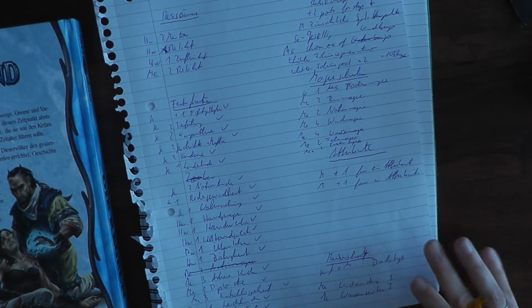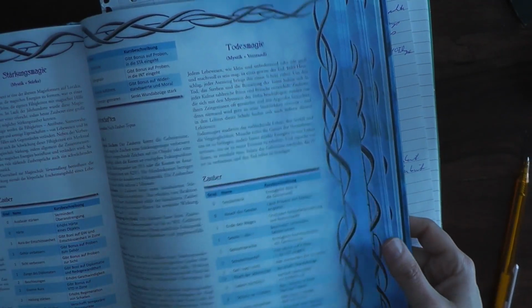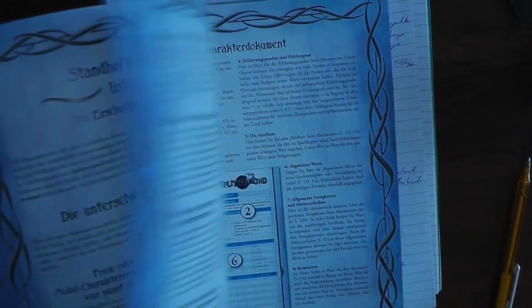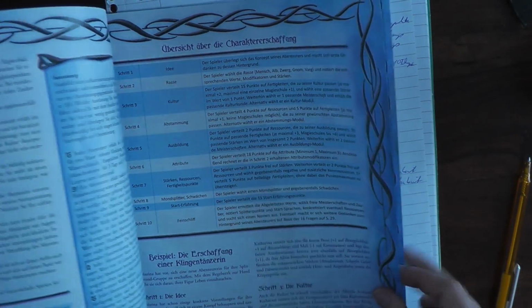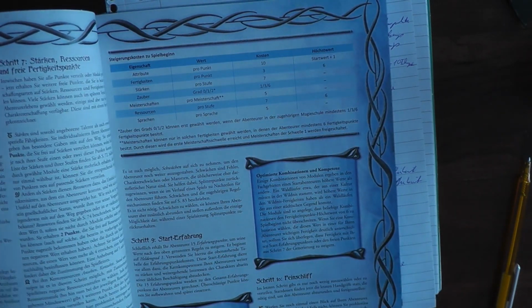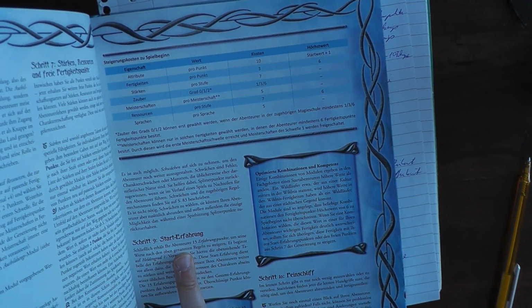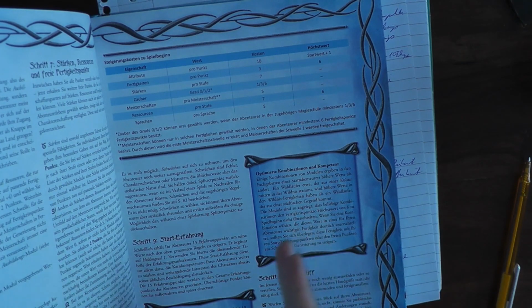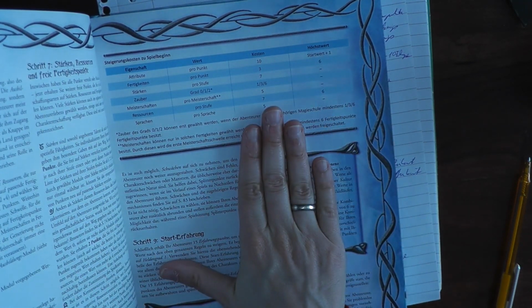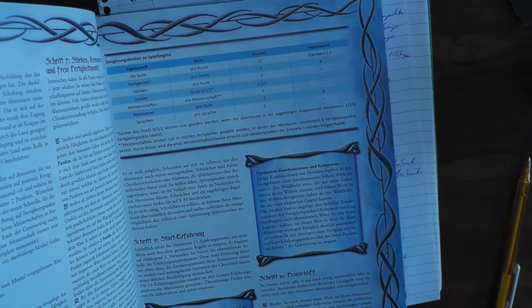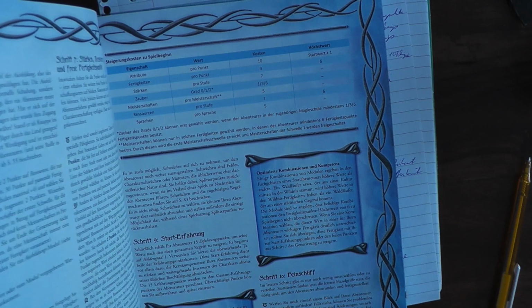Okay, so we've now done this. And now the next step is, we now have 15 points, which we can choose to allocate to different things.